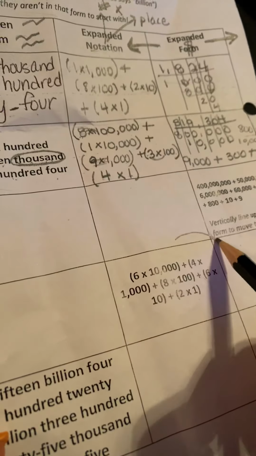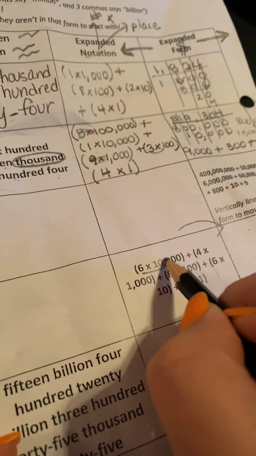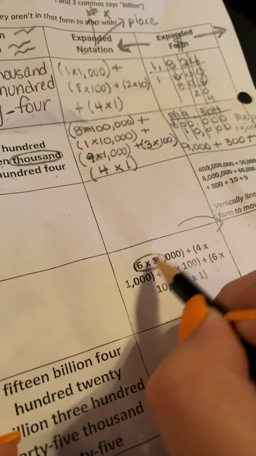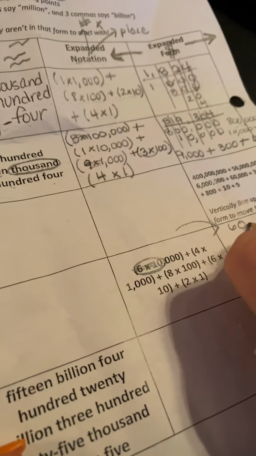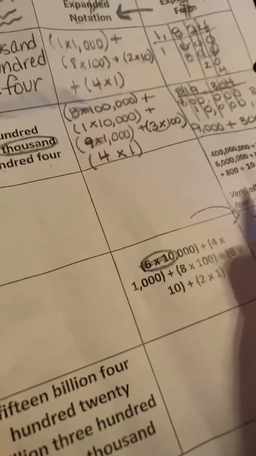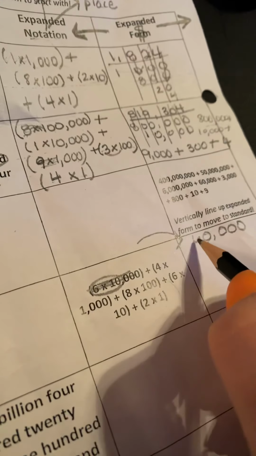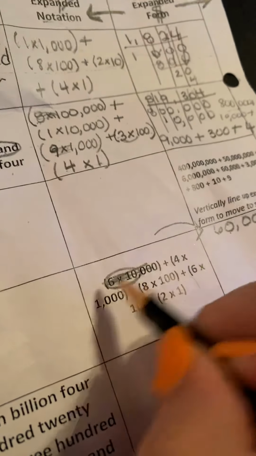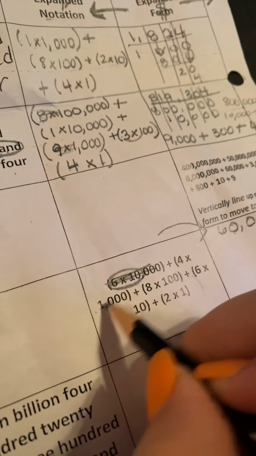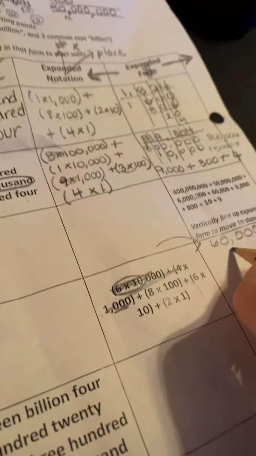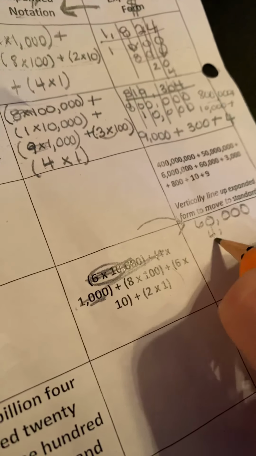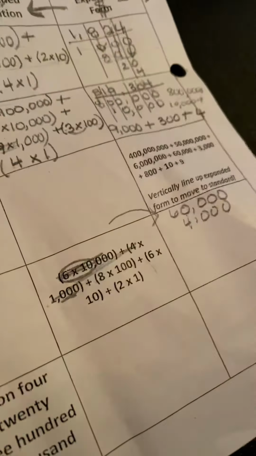I'll do one more. Right here, I would come from here to here. I have 6 tens, y'all. What is the value of 6 tens? 60 with 3 zeros. 60,000. All right, look next. We have 4 groups of 1. 4 times 1 is 4 with 3 zeros. So let's put the comma. 4 with 3 zeros. 4,000.